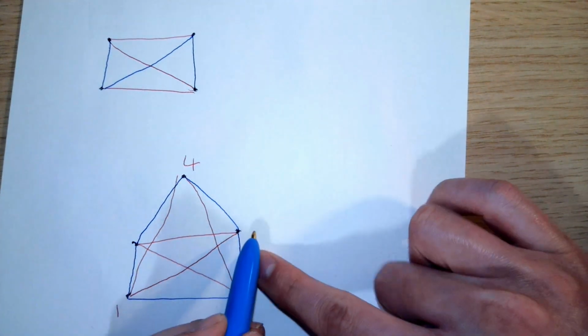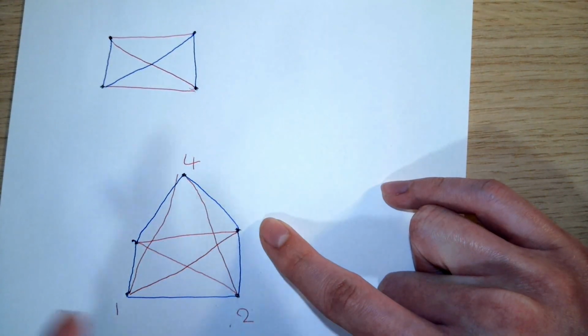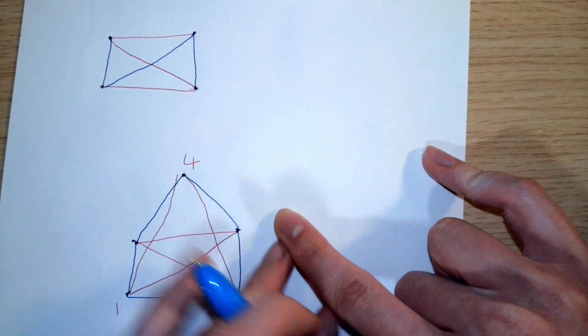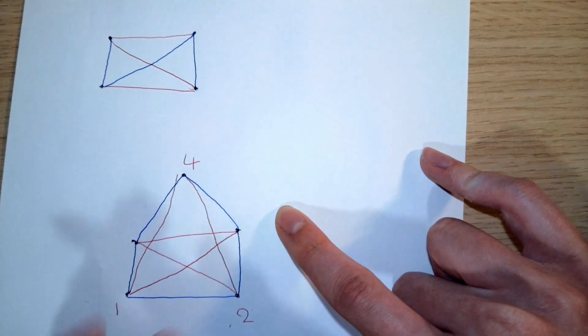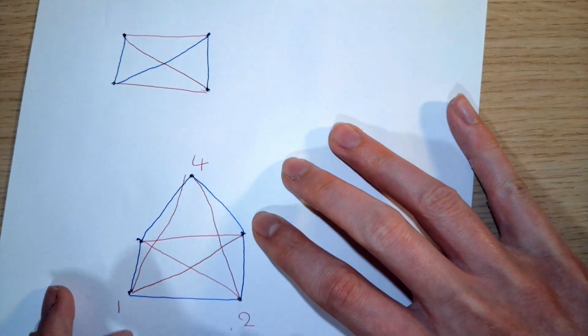And similarly, if I wanted to make a red triangle, then one of these edges would need to be red, but none of these edges are red. So we've got a problem there as well. Okay, so 5 people does not guarantee that at least 3 of them will be mutually friends or mutually strangers.